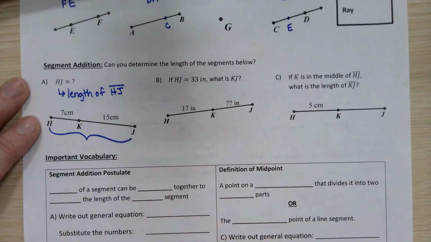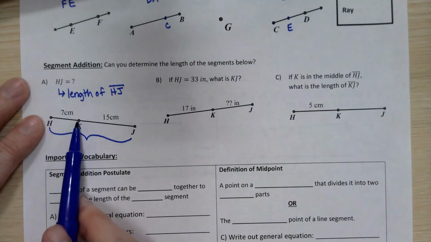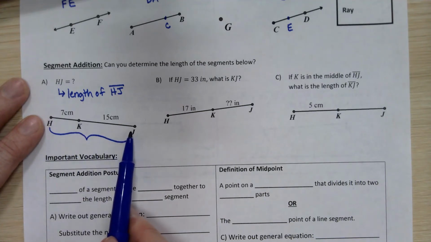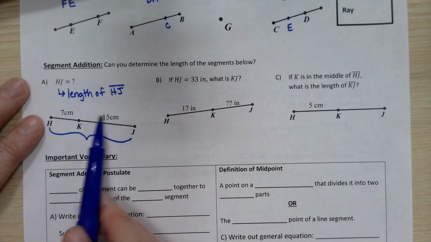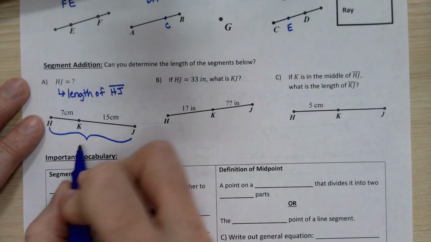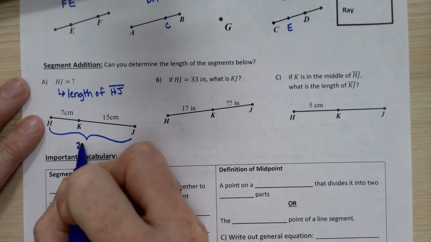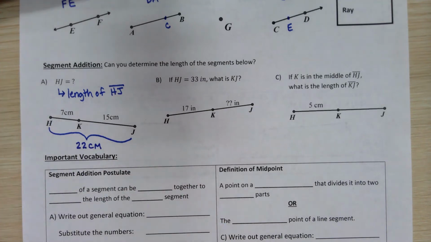If it's 7 centimeters from point H to point K, and then 15 more centimeters from point K to point J, hopefully your brain is telling you to add those two distances together to get the total length between those 2 points. So 7 centimeters plus 15 centimeters would be 22 centimeters total. And that's the idea of segment addition.